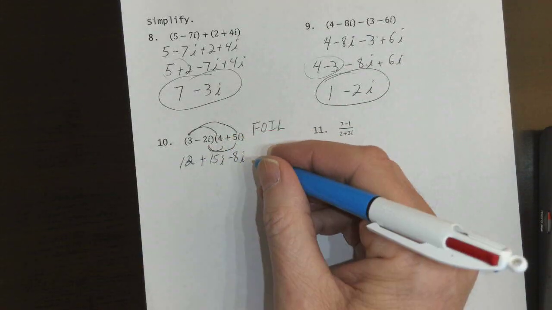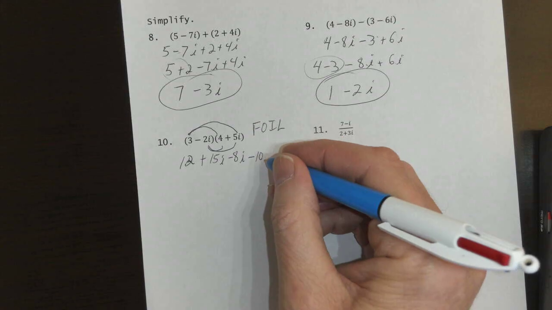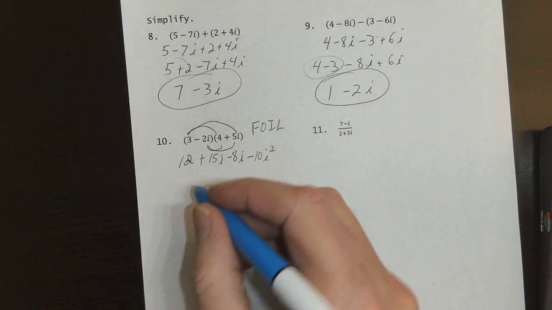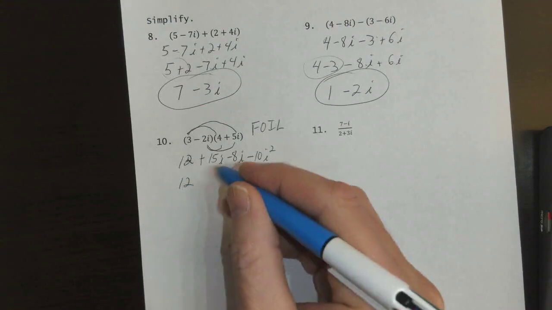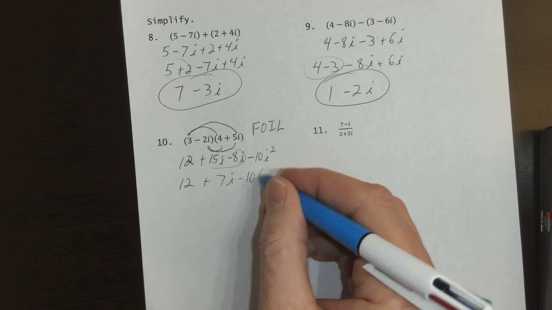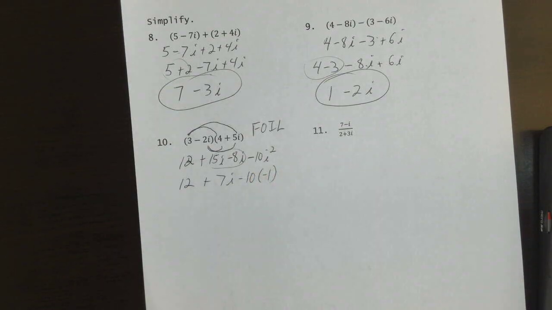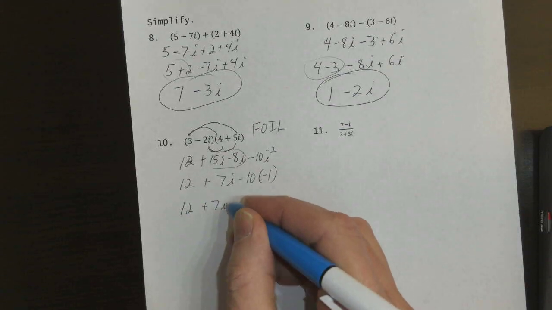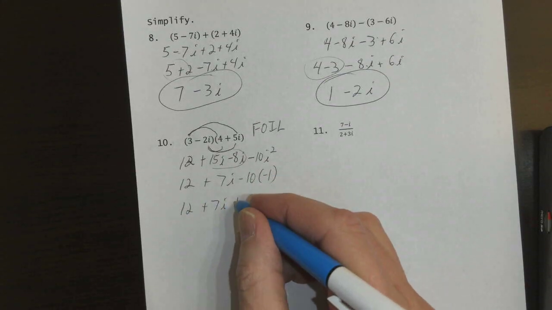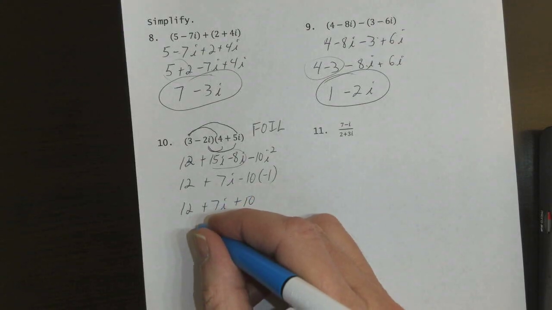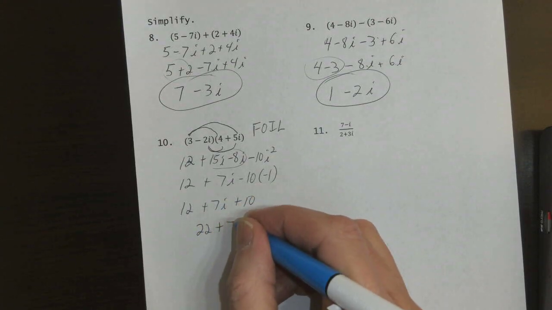And last, negative 2i times 5i is negative 10i squared. And 12 plus 7i minus 10i squared, I'm replacing i squared with negative 1. That's 12 plus 7i, negative 10 times negative 1, that's positive 10. And that is 22 plus 7i for that.